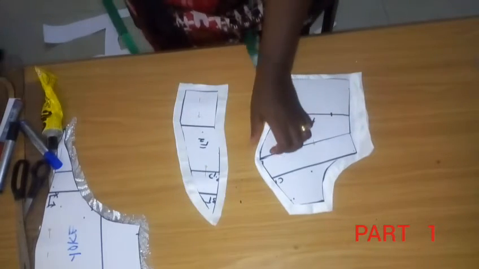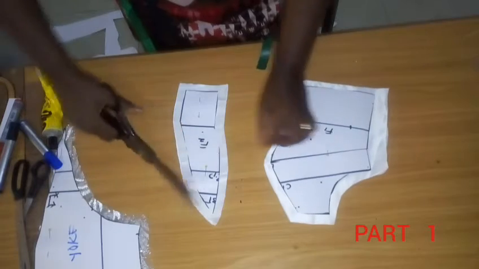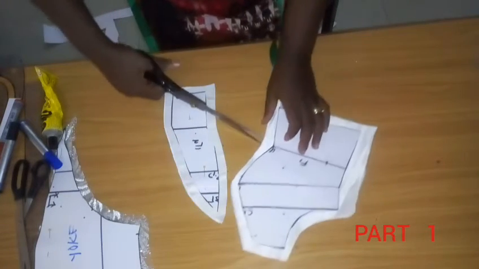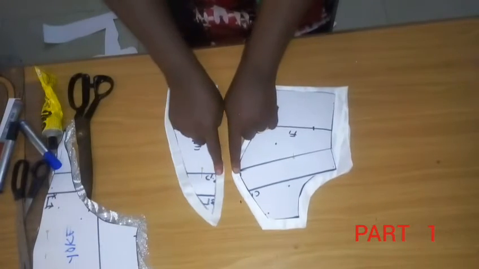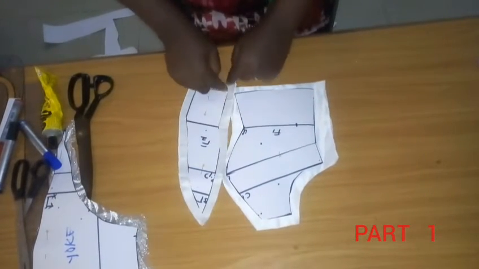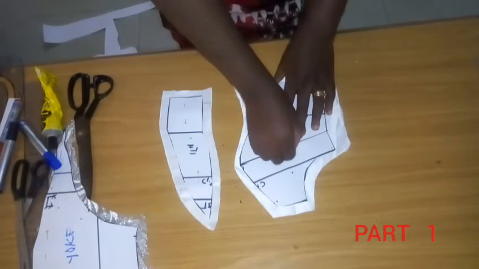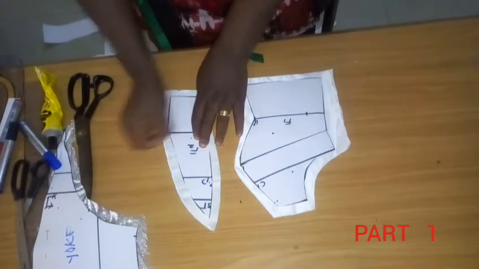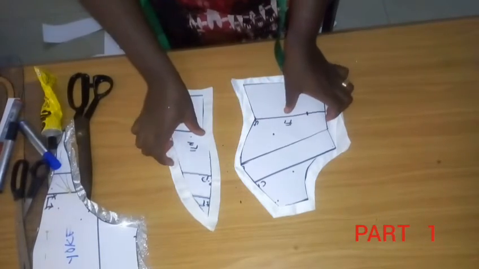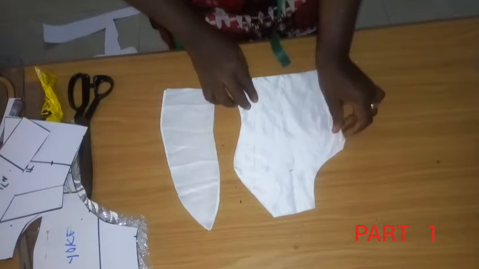It will be nice if you make your notches for the bust point. You can see me making my notch showing the bust point and the under bust point, because when I'm sewing it now, I'm going to match them together and sew from below and join them together. So make sure you hair stay. For this tutorial I'm not going to hair stay for tutorial purposes, but if I'm making this dress for myself, I'm going to hair stay before I cut.